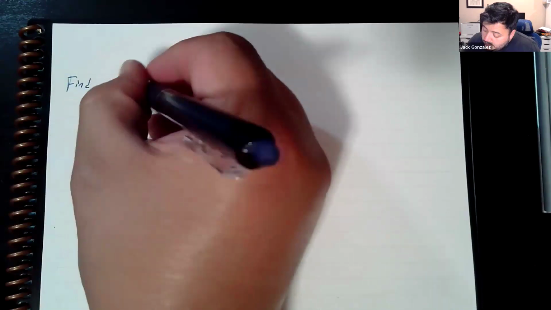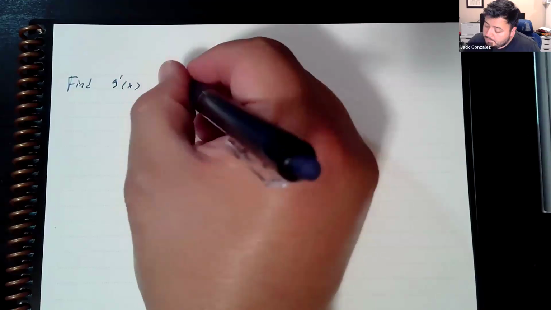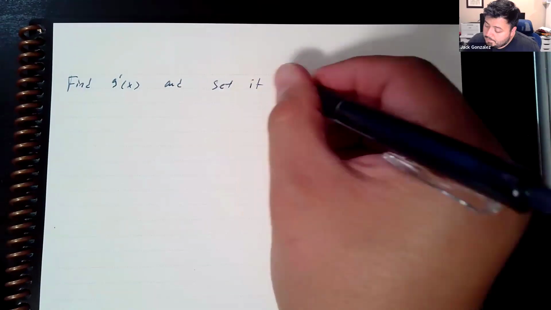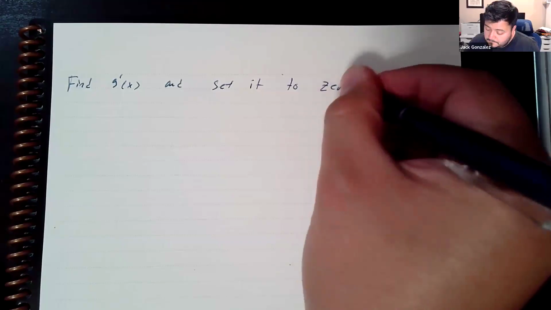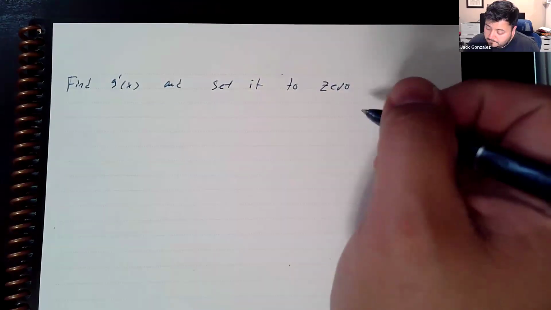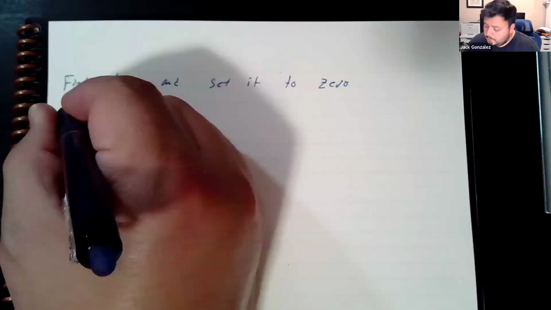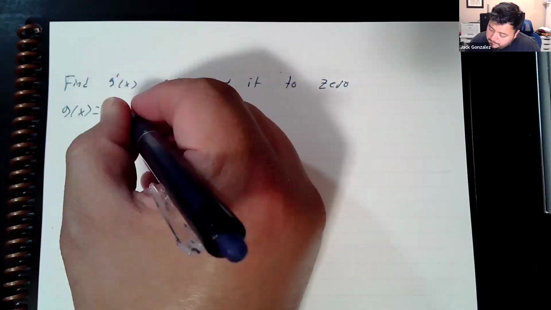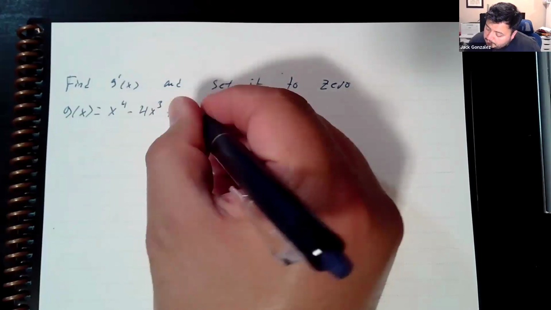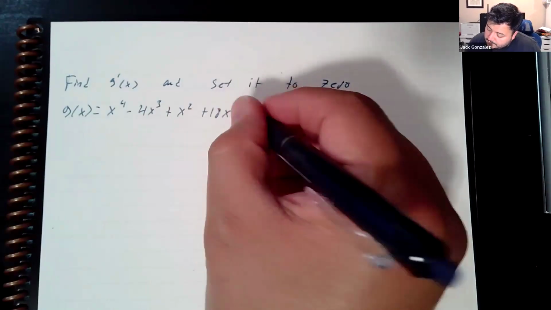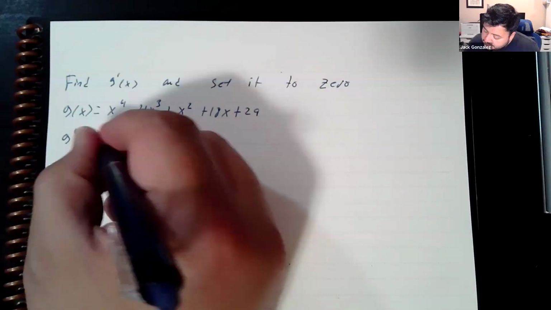The next step we'll find G prime, which I just labeled. So G prime will be 4x cubed minus 12x squared plus 2x plus 18.